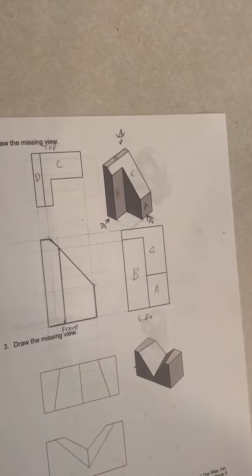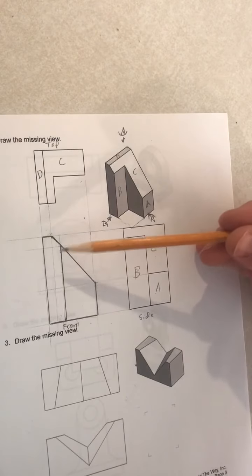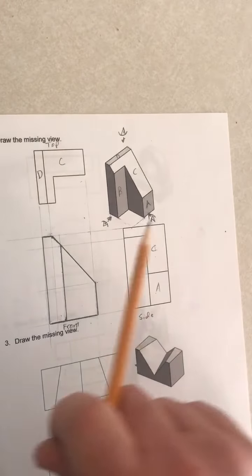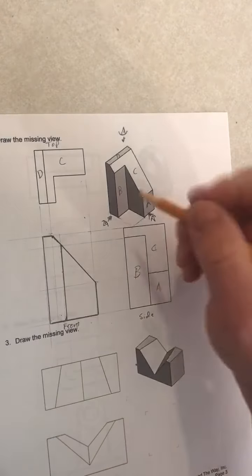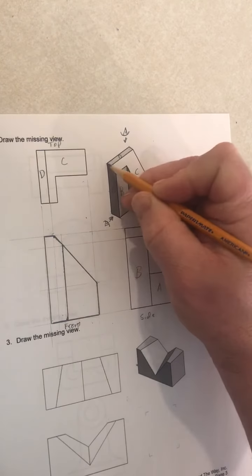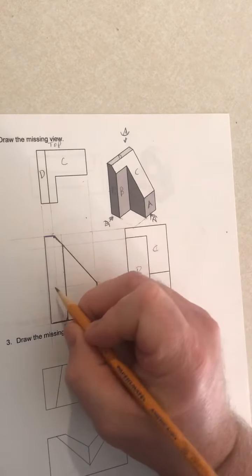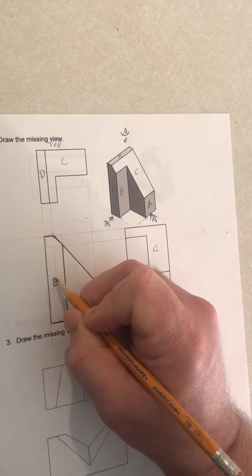Project that down. There you go. So using these projection lines, this is what this surface in our front view should look like. And as we're looking with our bird's eye view here, I'll label this surface E, which I get by this trapezoid shape here. I have that shape there. So that is surface E.